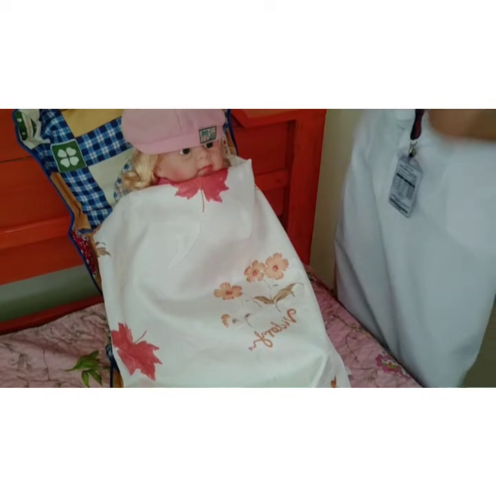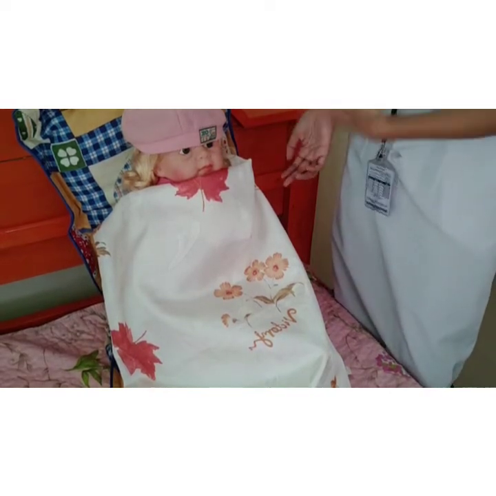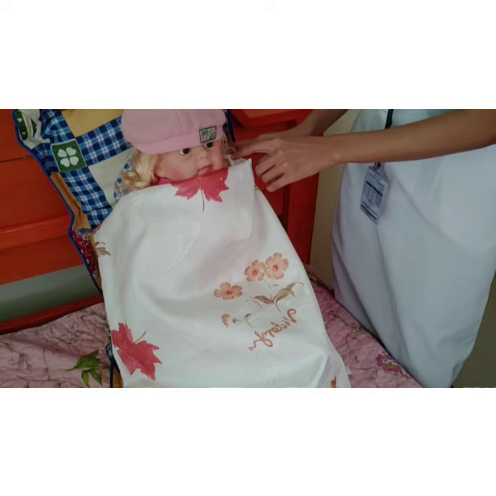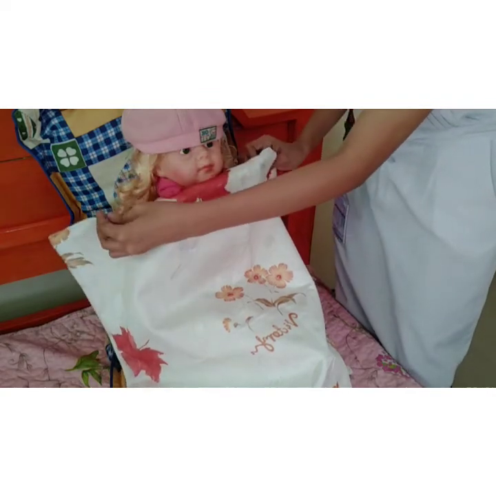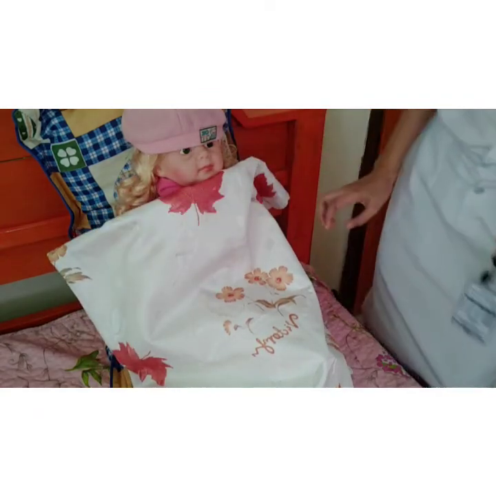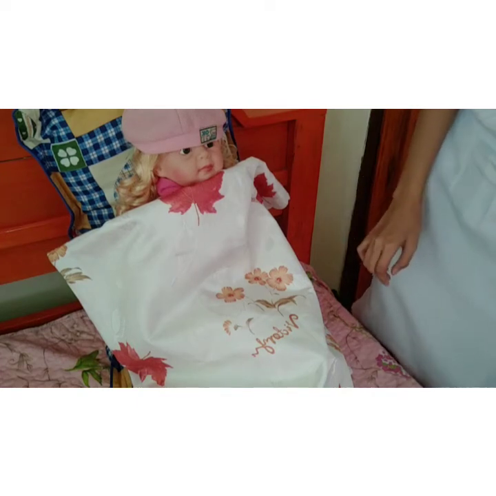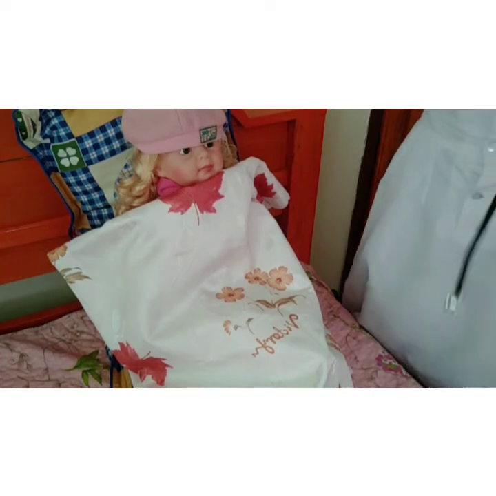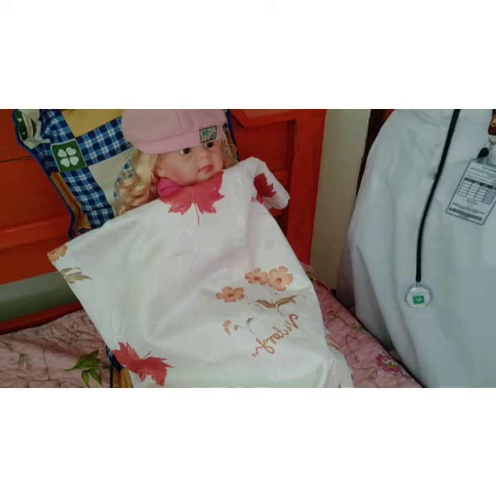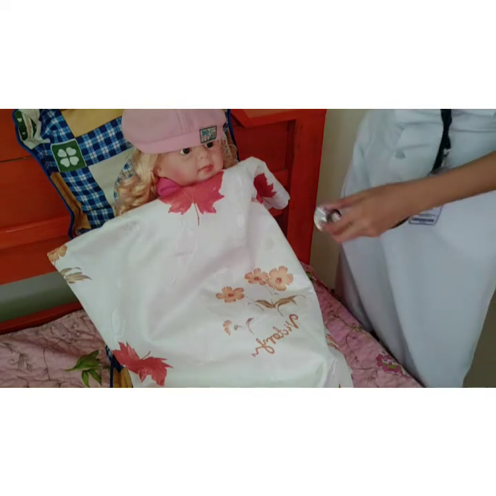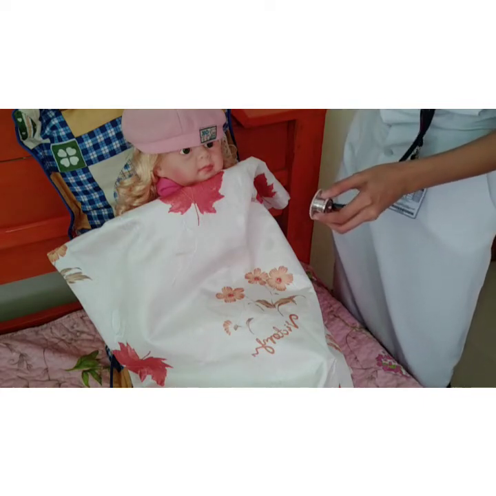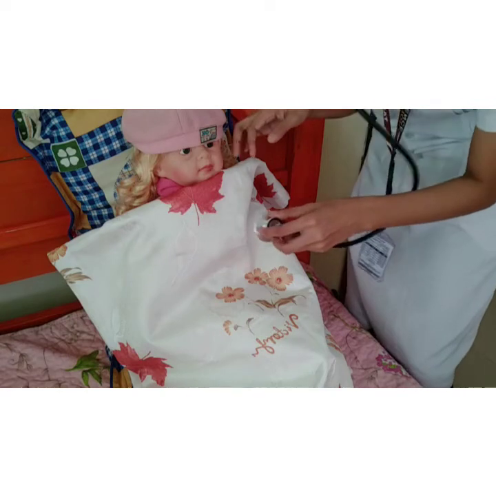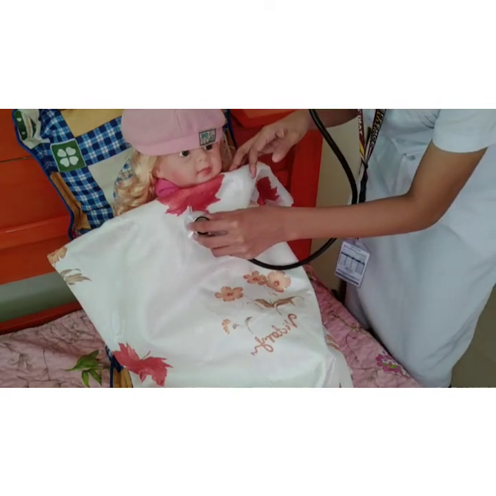So, assuming that we have already finished the 10 to 25 minutes, I will remove the blanket. First, I need to assess the heart rate of the patient. So, ma'am, check lang po natin yung heart rate po ninyo to ensure that you are not lightheaded and also that the call light is within reach. Okay po ba yun, ma'am? Check lang po natin, ma'am, ha?